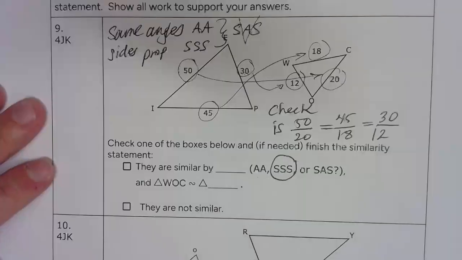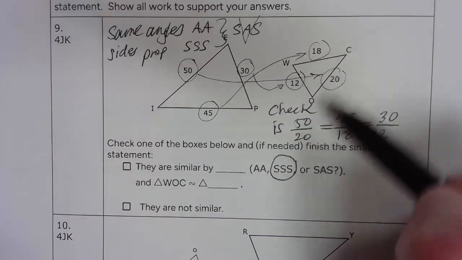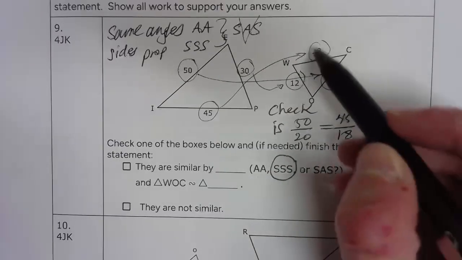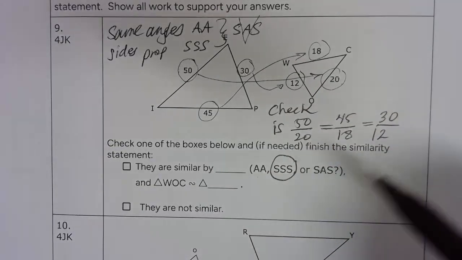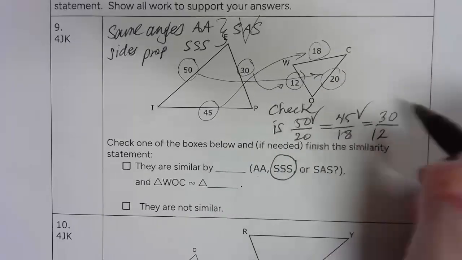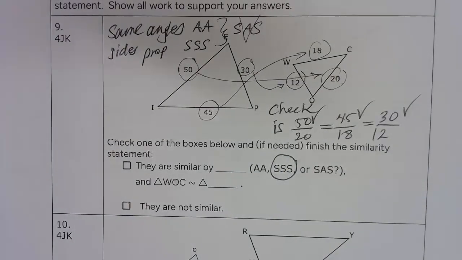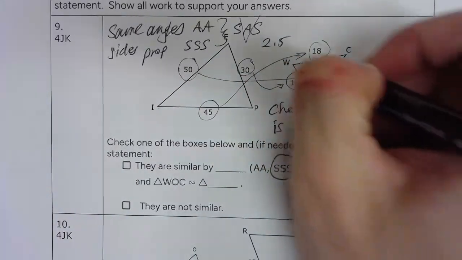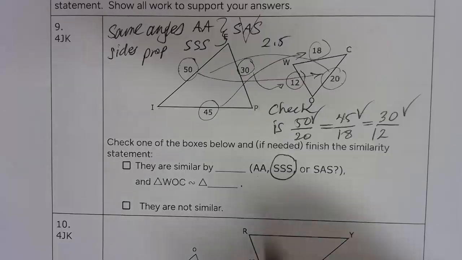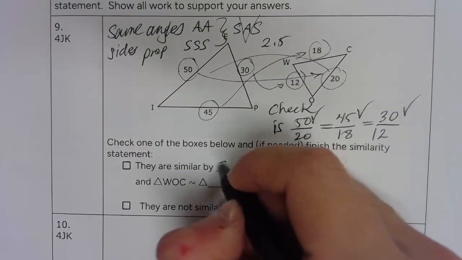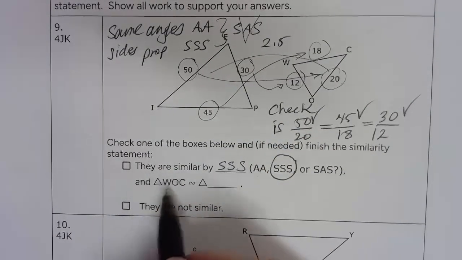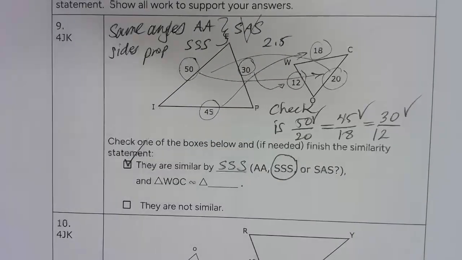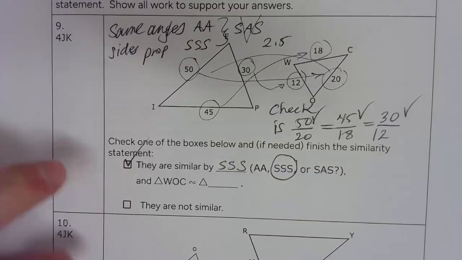Okay, guys, I know, look on this picture, it's trying to trick you, alrighty? Notice that, well, 20 and 18 look almost the same length, but they're a little bit different, alrighty? So just keep that in mind. In this case, we saw that they were all 2.5. That means you can multiply by 2.5 to go from the small triangle to the big one, and so they must be proportional. So we're going to say they're similar by side, side, side. And what we're saying here is this is correct. They are similar by side, side, side.